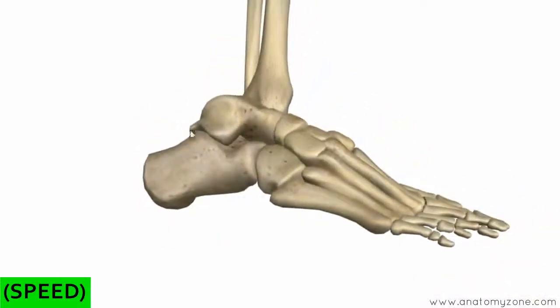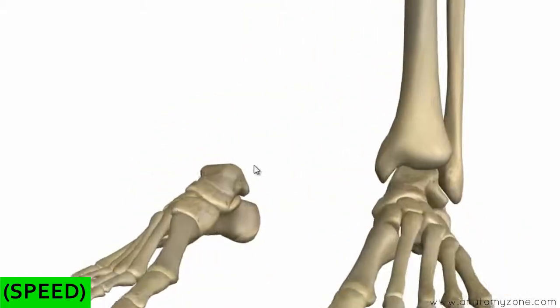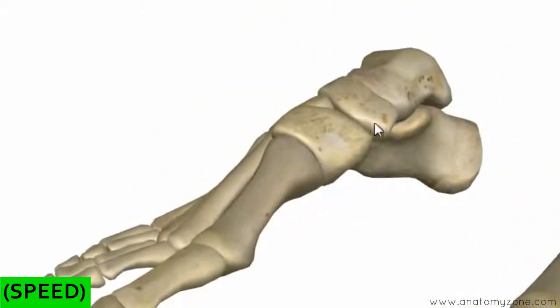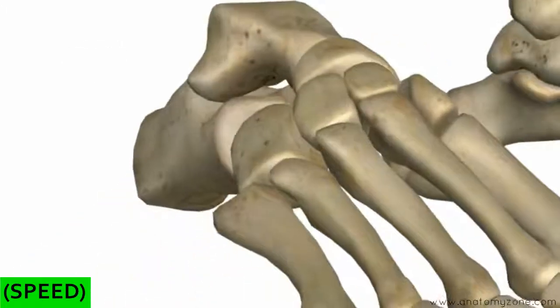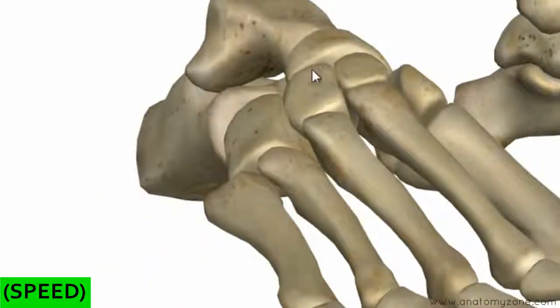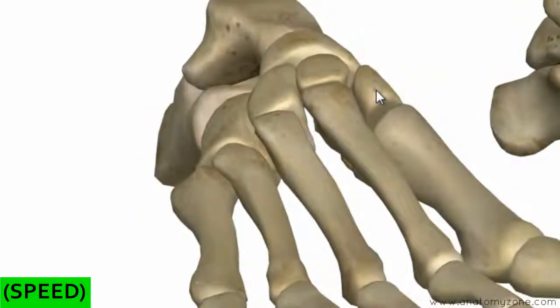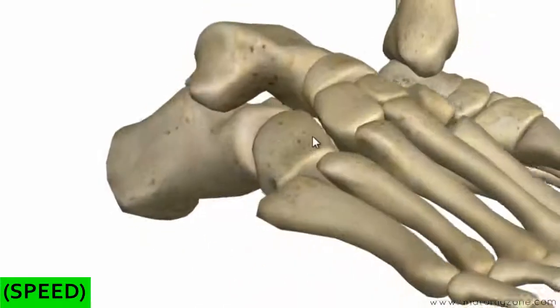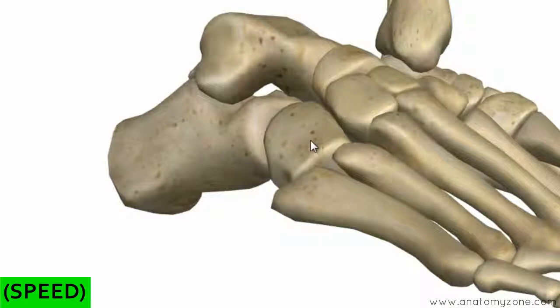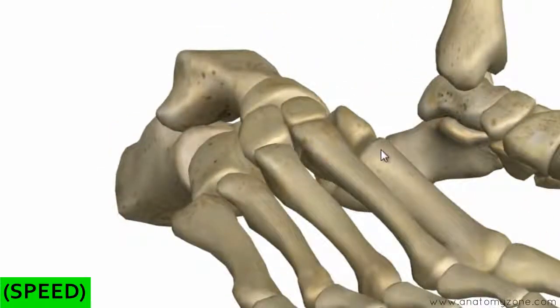So just looking back at the proximal bones, you've got the calcaneus, which articulates above with the talus, and anteriorly it articulates with the cuboid bone. And the talus bone articulates below with the calcaneus, and anteriorly it articulates with the navicular, the intermediate bone. So looking at the navicular, you can see anteriorly it articulates with the cuneiform bones, so the medial, intermediate, and lateral cuneiform bones. And the cuboid bone in the distal row of tarsal bones articulates anteriorly with the lateral 2 metatarsals, and the cuneiform bones articulate anteriorly with the medial 3 metatarsal bones.